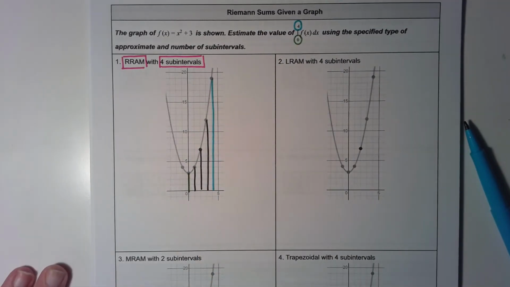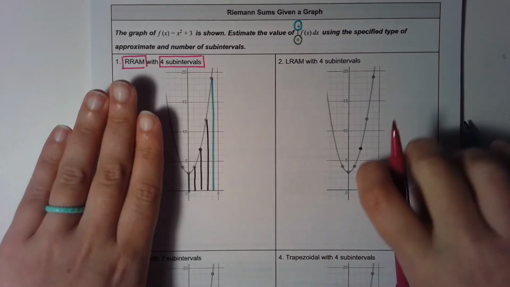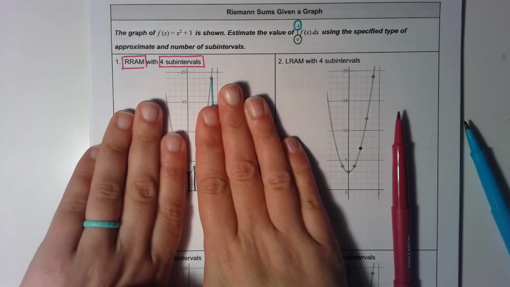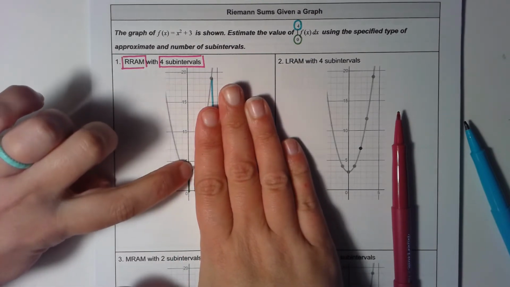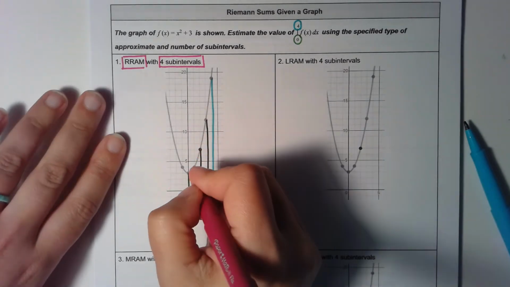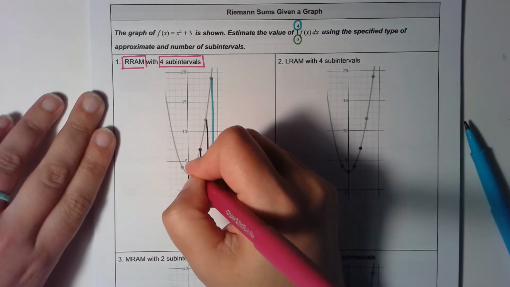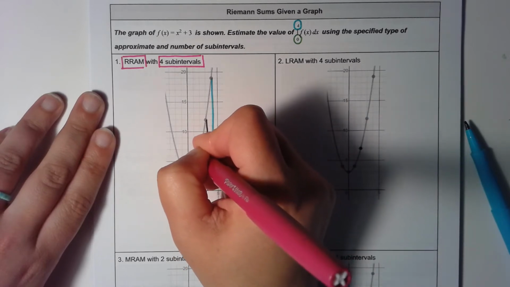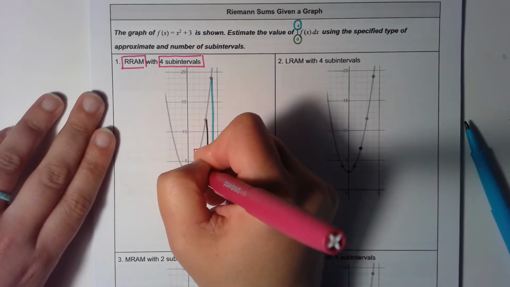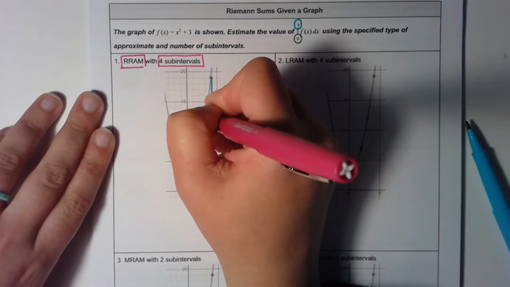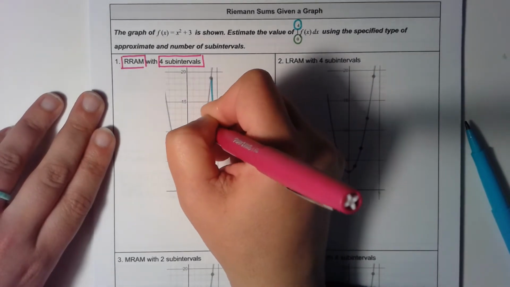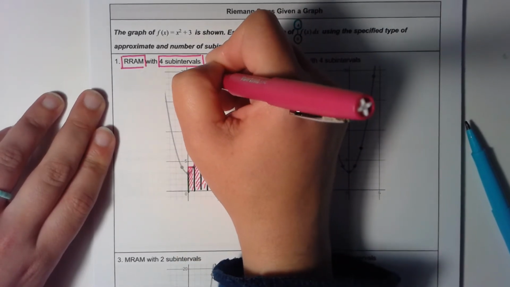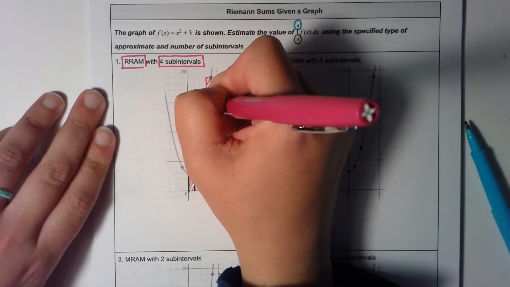Now, because I'm supposed to use MRAM, for each of those subintervals, I'm going to use the right endpoint to make the height. In that case, it's going to be this taller one right here. So I'm going to make a rectangle that uses that right side to make the height of my function. And then I'm going to use the right side to make the height of my function again for the next ones.